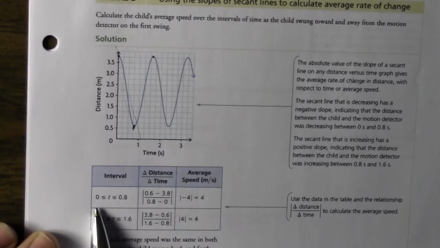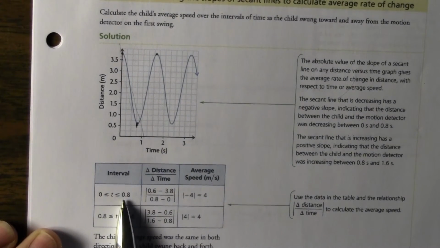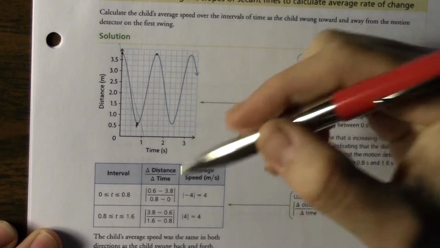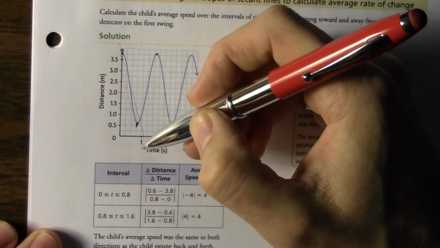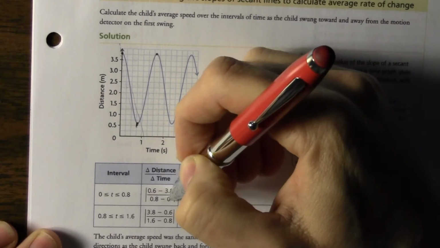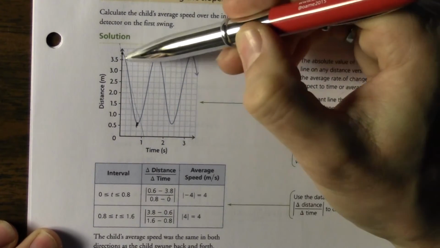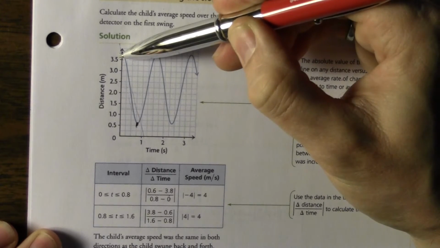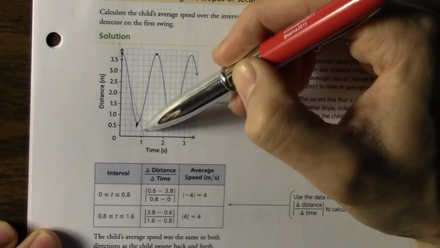So here's our interval between 0 and 0.8. Our distance is 0.6 minus 0.38 over our time, which is 0.8 minus 0. Where do these numbers come from? They're right here. So 0.6, which is down here, and 0.38, which is up here. Okay, y2 minus y1.